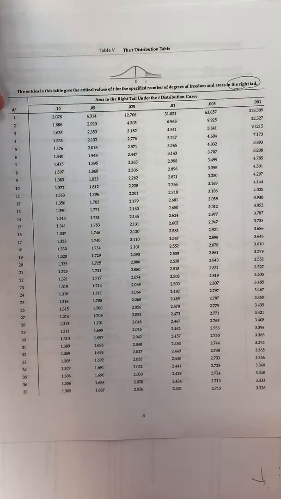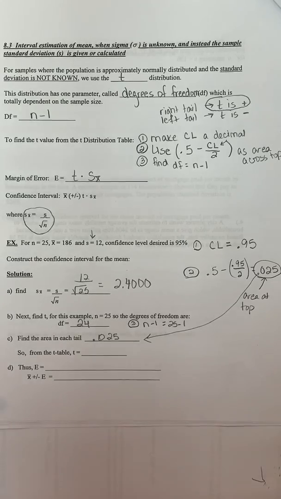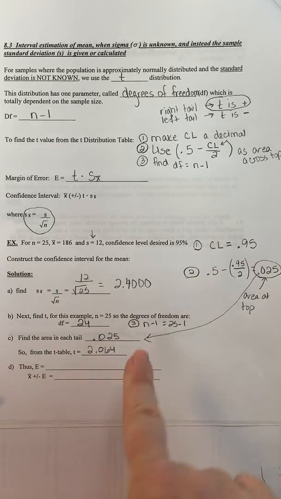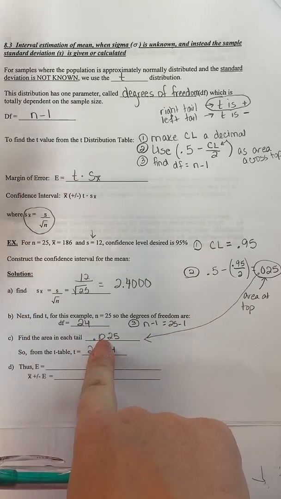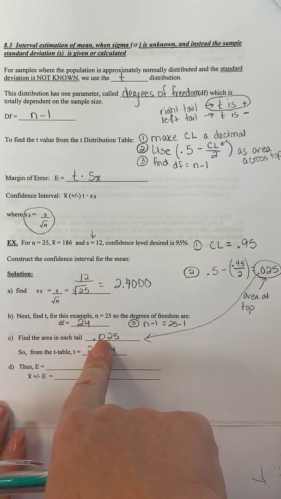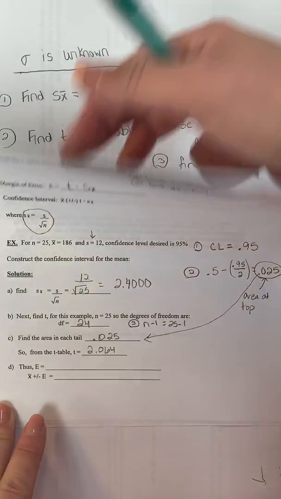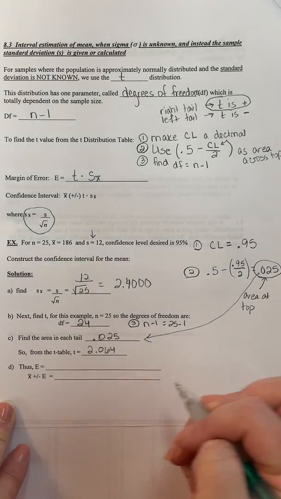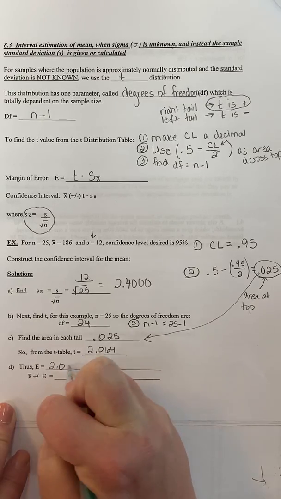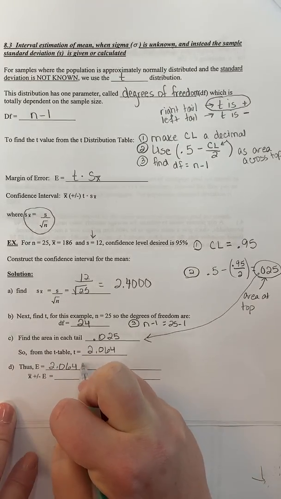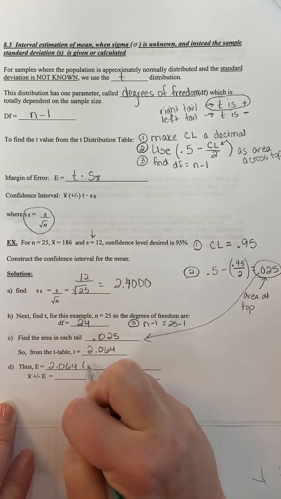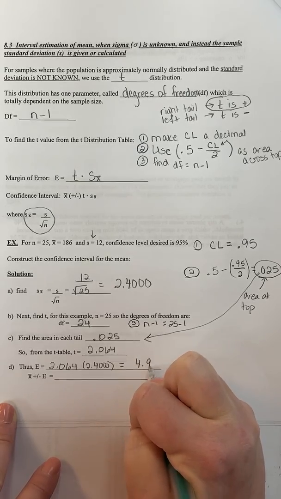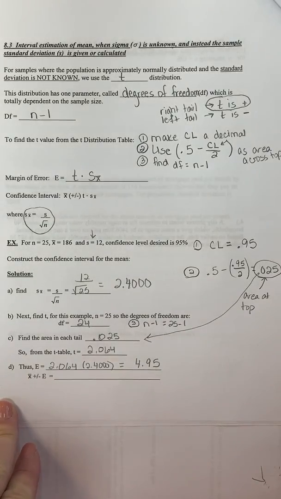And you very, very rarely will be. So my t is 2.064. Here was my area from the top, degrees of freedom on the side, and we're off and running. Now, third step, find E. I'm going to take t, 2.064, and multiply that by S of x bar. I do that, and I get a nice margin of error, 4.95.